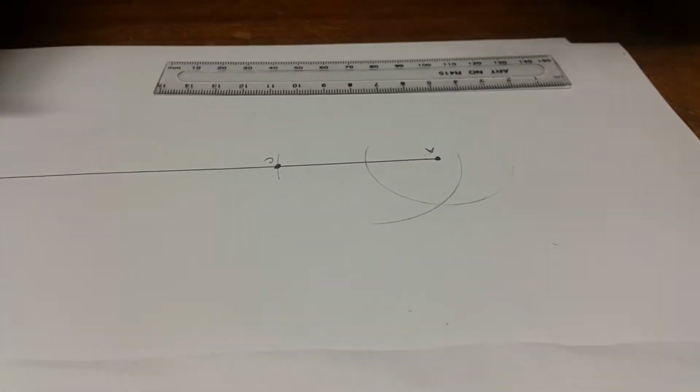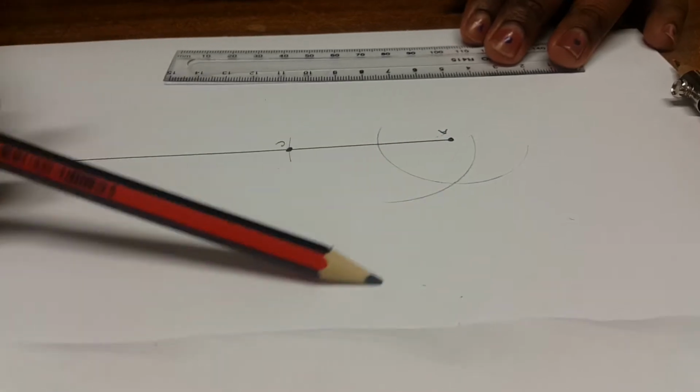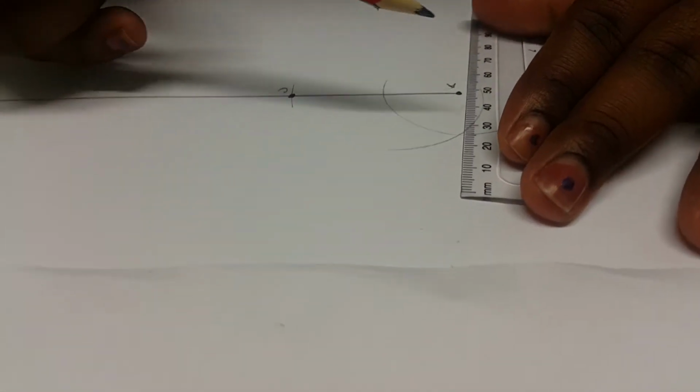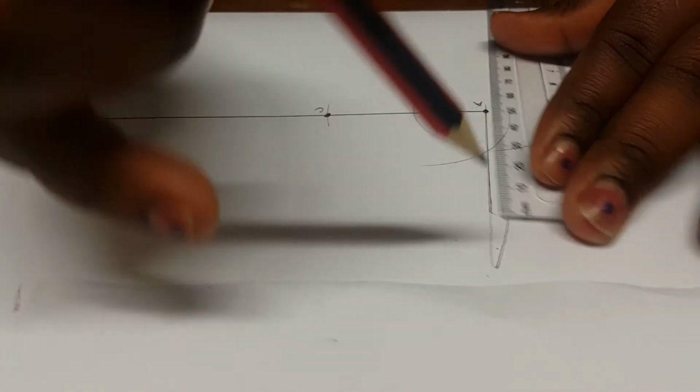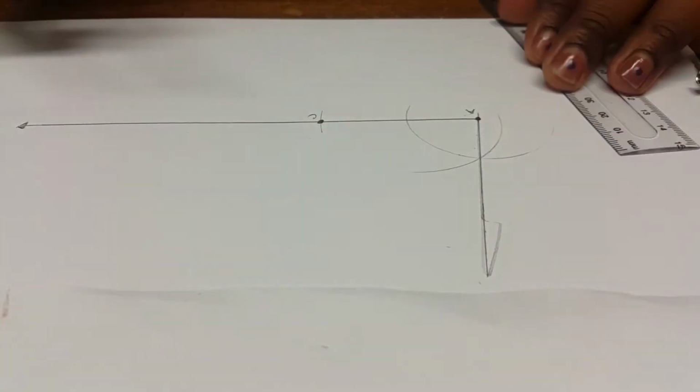So in our arc, we have to draw a line that goes through here. It can also go as long as it wants. So this is our other line segment.